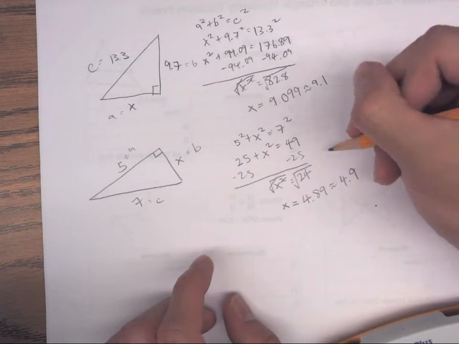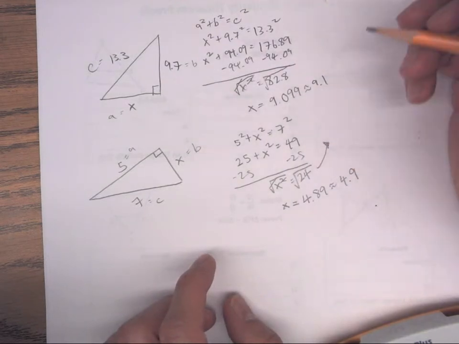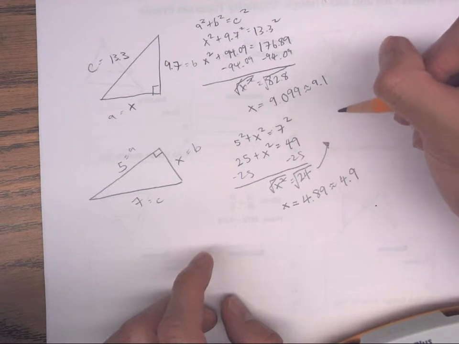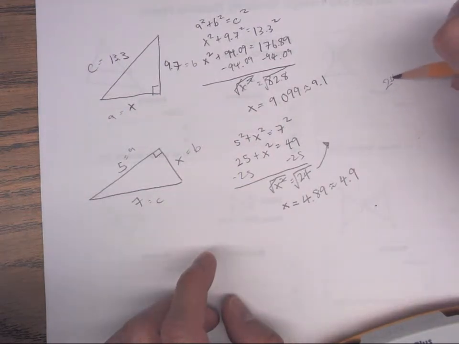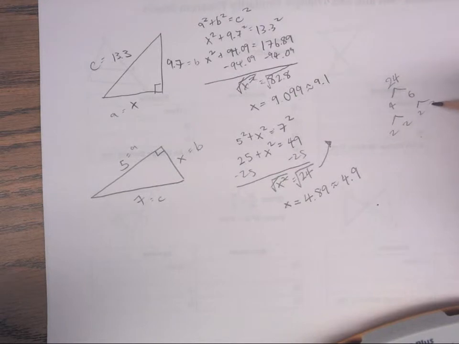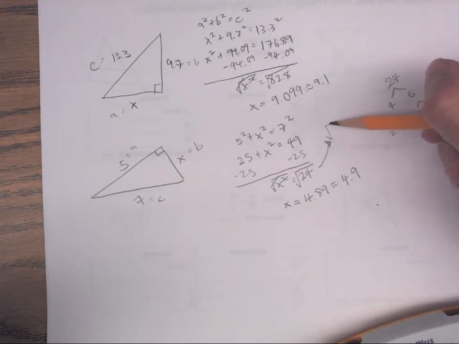If you like the radical form instead, you can simplify this in radical form. 24 can be broken down into 4 and 6. We can break this down further. This is 2, 2, 2, 3. So we make the jail cell. We make the awesome jail cell.